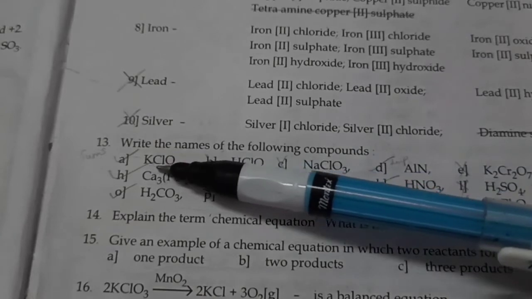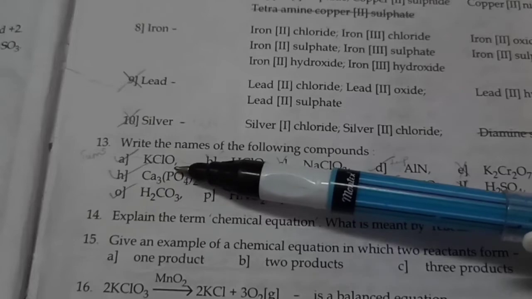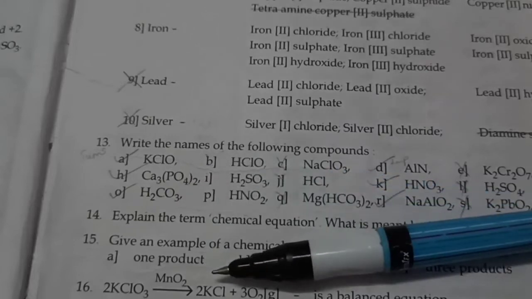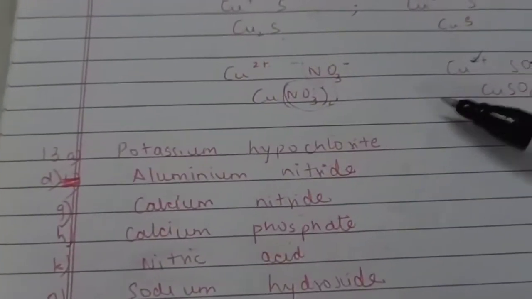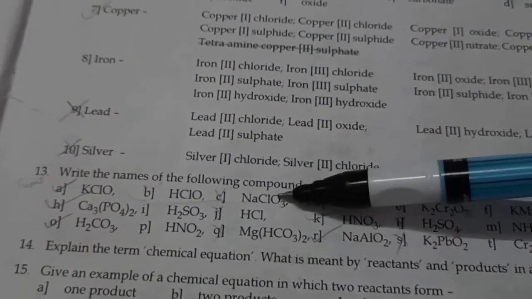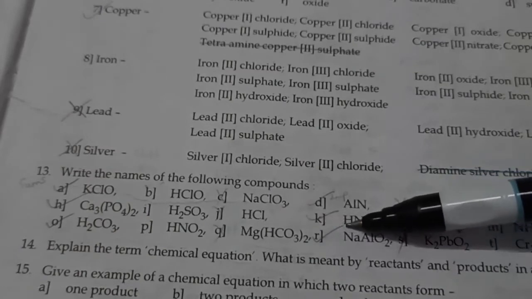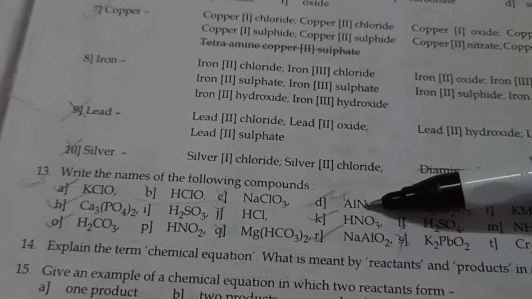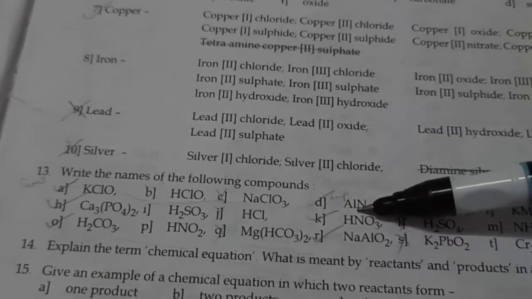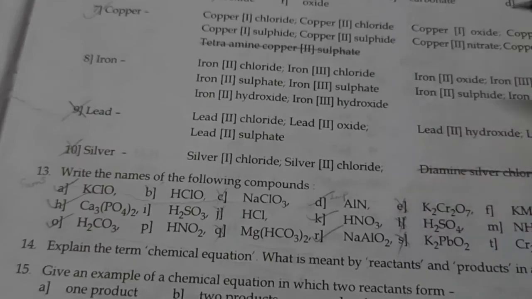K is potassium and ClO is hypochlorite. So the answer is potassium hypochlorite. We don't have to show any working here. Just write potassium hypochlorite. And remember, in each of these compounds, one will be a cation and the other will be an anion, except for a few regular acids. Now, D1 is aluminium nitride. In fact, aluminium's valency is 3+ and nitride's is N3-. So 3 and 3 got cut, and that's how the formula was AlN.